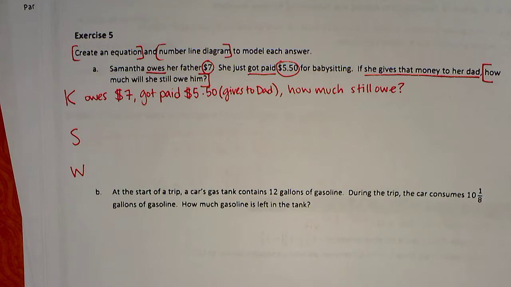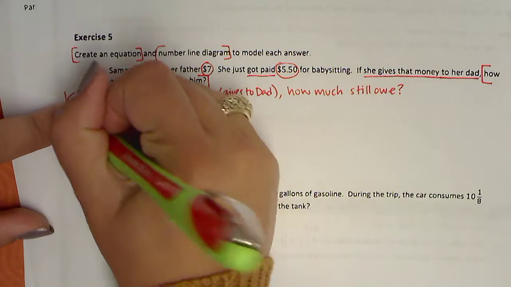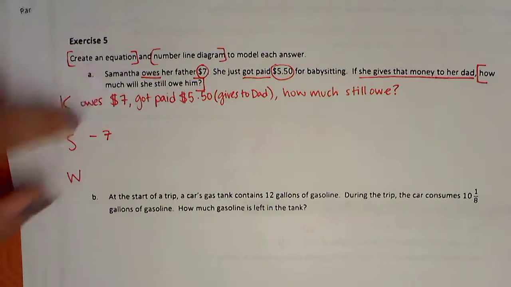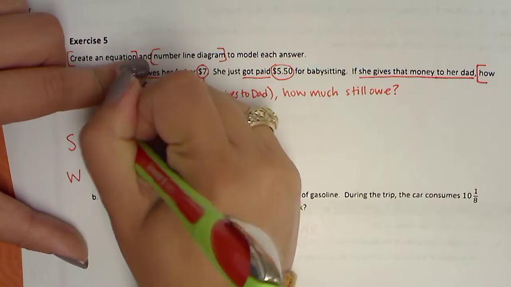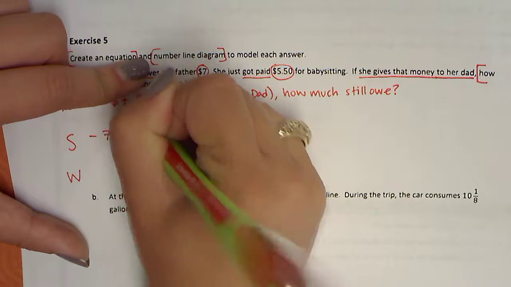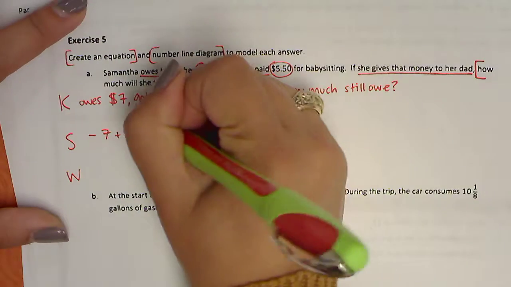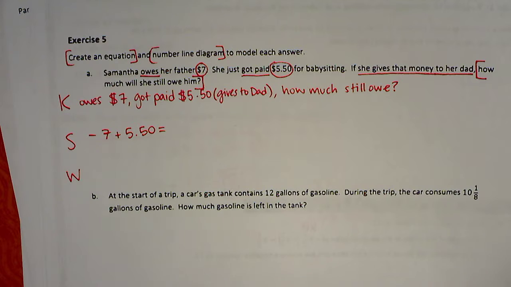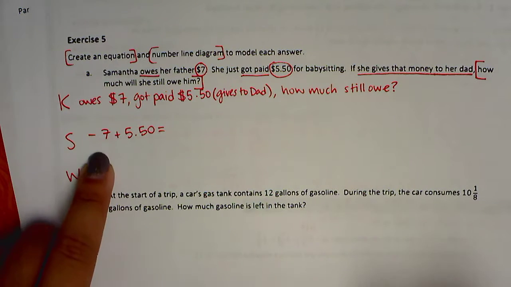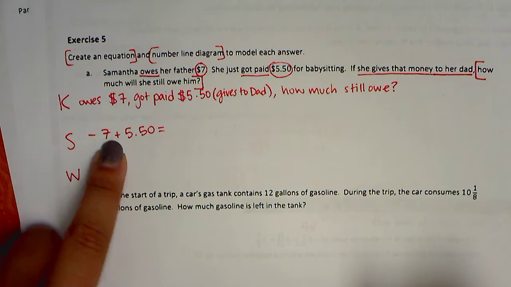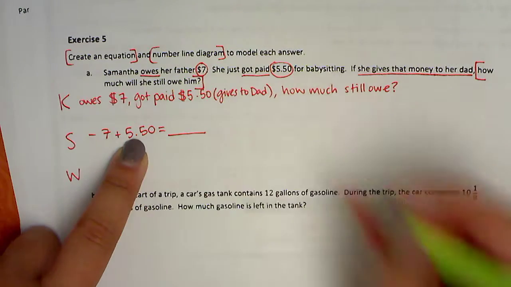Now I'm going to make my plan, my show. I'm going to actually do the work. I know that owes 7 is a negative 7. Got paid $5.50 is a positive $5.50. And they want to know how much she still owes. So that's my plan here, is that I'm taking the negative and adding it to the positive to get whatever this answer is.